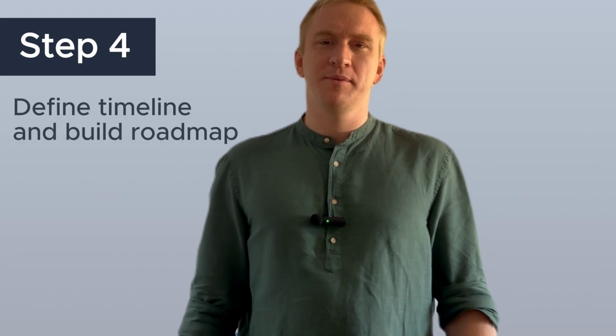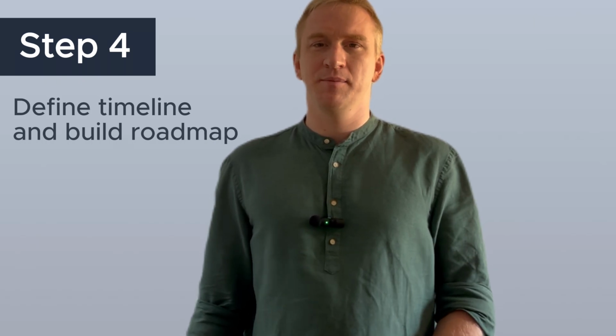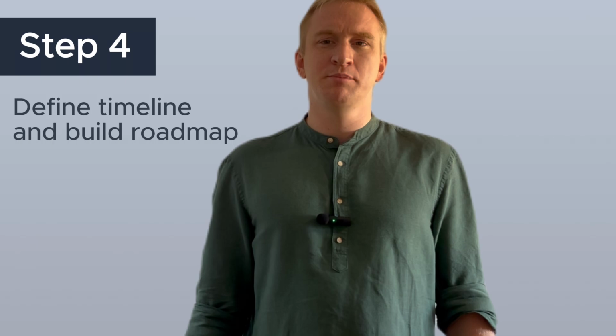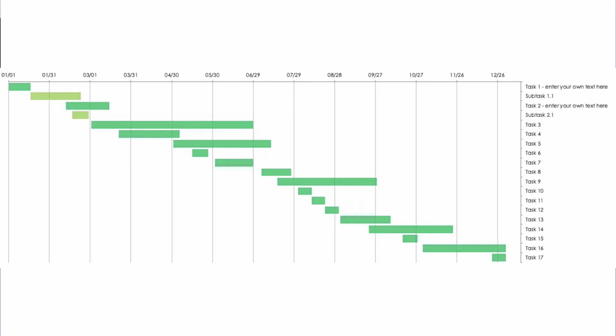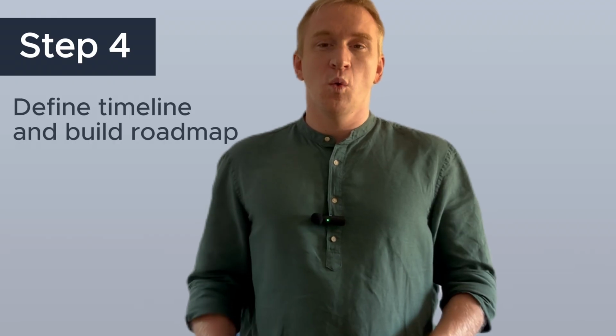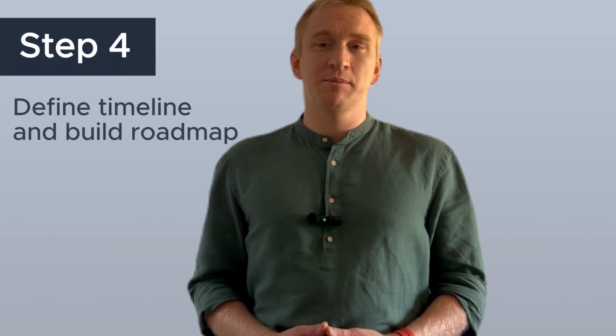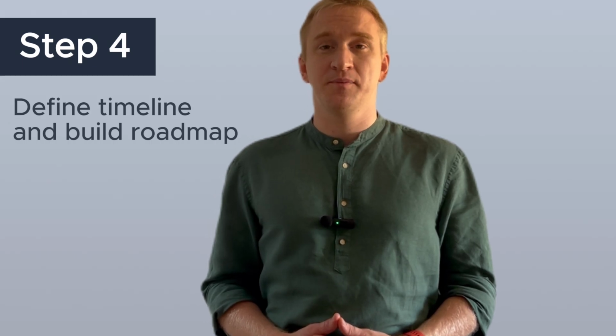Step 4. Define timeline and build roadmap. The next step is to put known scope of work on timeline. A best practice approach is to build a Gantt chart that will display two options. Number 1, whole project scope in calendar weeks, months with key checkpoints. And number 2, detailed level, for example, 2-week detailization. What is Gantt chart and how to build roadmap in real world? We are to take a look in scope management section.